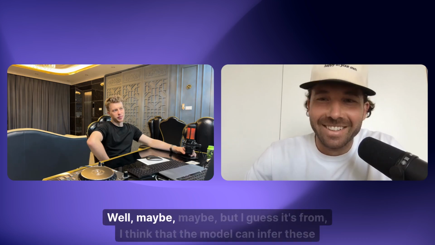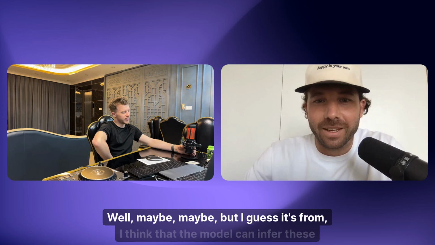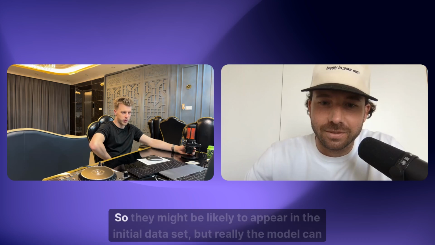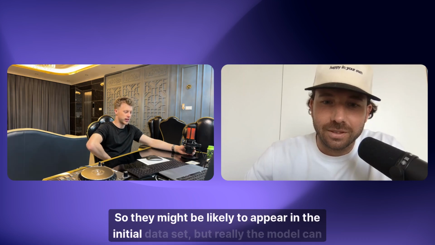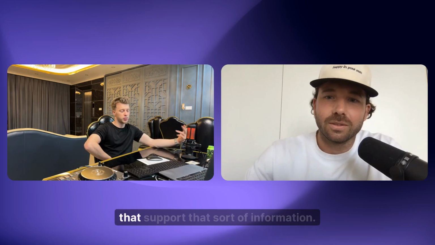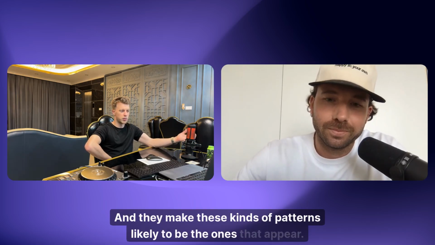Well, maybe, but I think that the model can infer these kinds of things. Those things are pretty simple, so they might be likely to appear in the initial data set, but really the model can guess these things because it's seen so many other examples that support that sort of information, and they make these kinds of patterns likely to be the ones that appear.